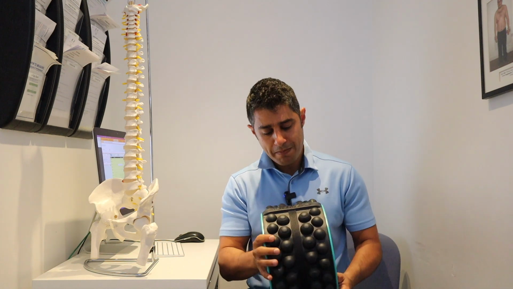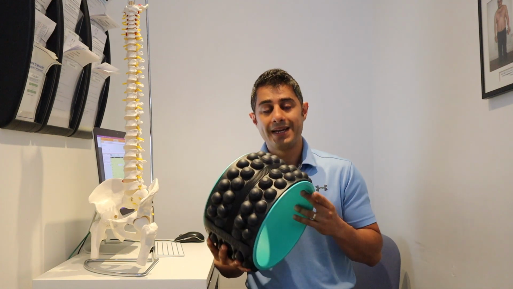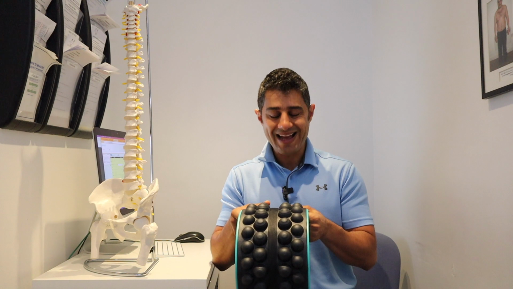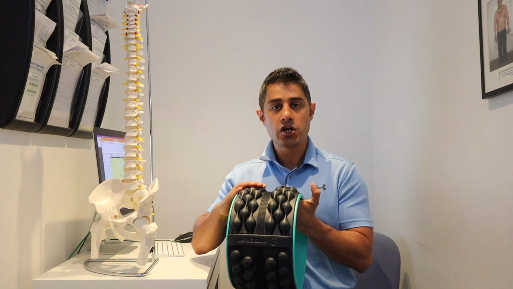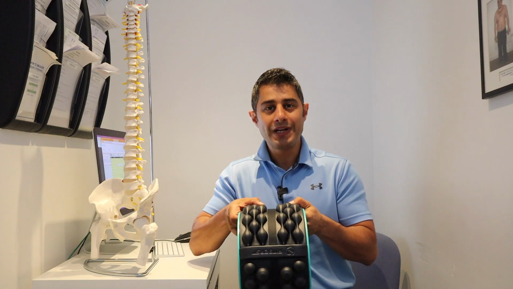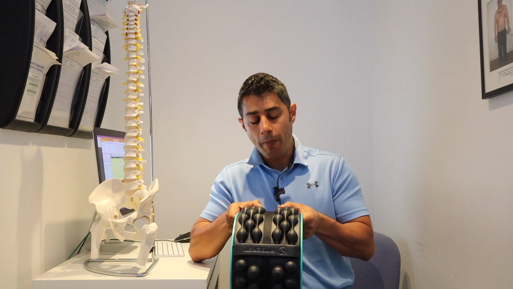In regard to the material they've used in this back roller, it's interesting that it has two parts. One part is like a massage that can help you really engage with your thoracic spine and upper back.